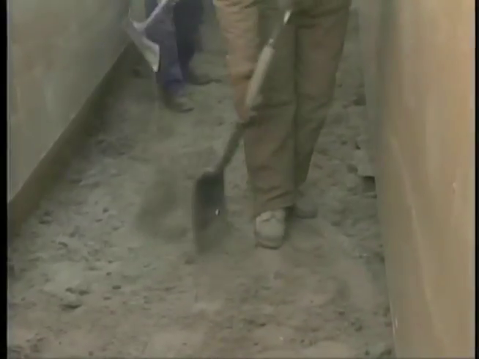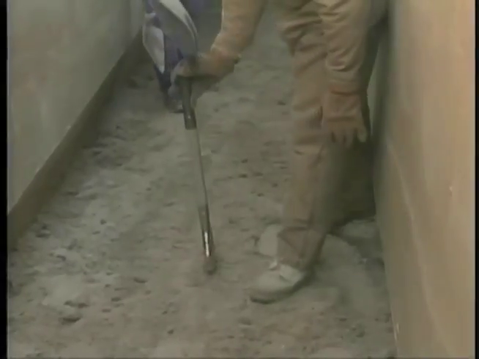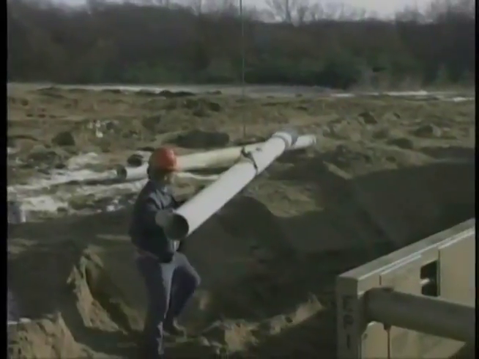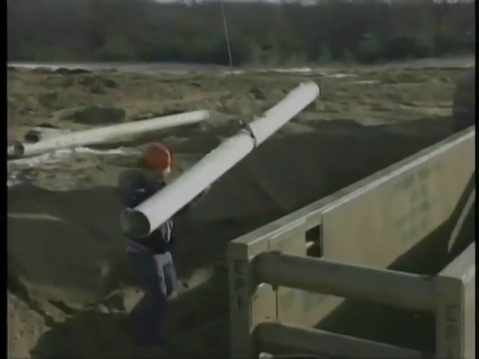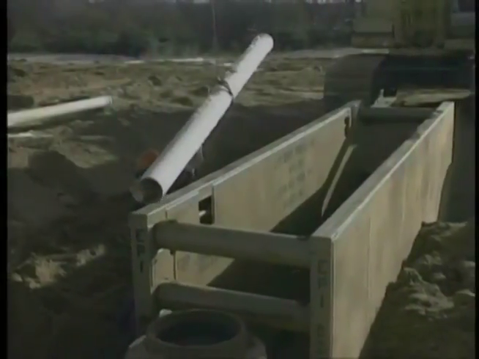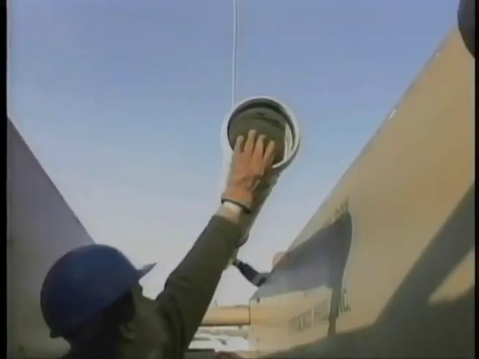The lead man fine grades the ditch bottom using a marked shovel and laser beam as a guide. He checks the ditch bottom every couple of feet to ensure a consistent slope. When lifting a section of pipe, the choker must be centered so the pipe hangs level. The top man guides the pipe into the excavation until the lead man takes over control.